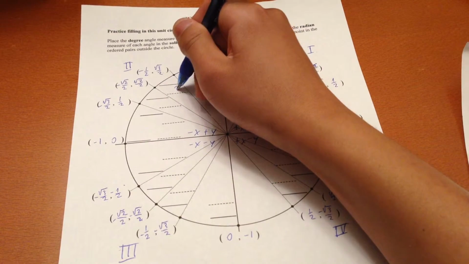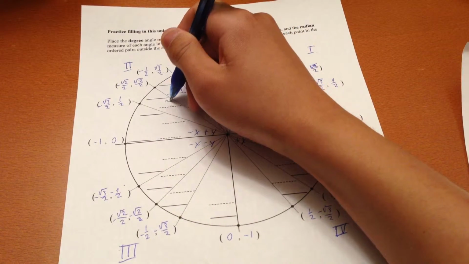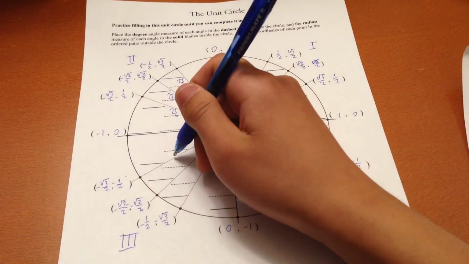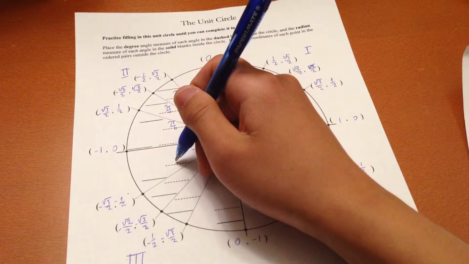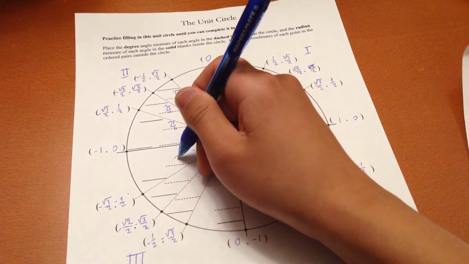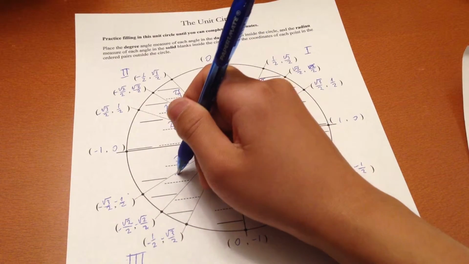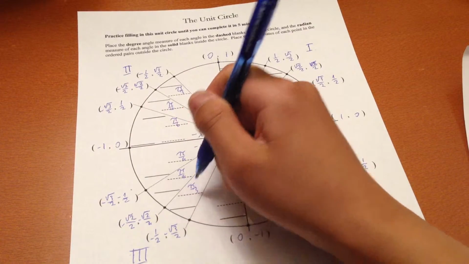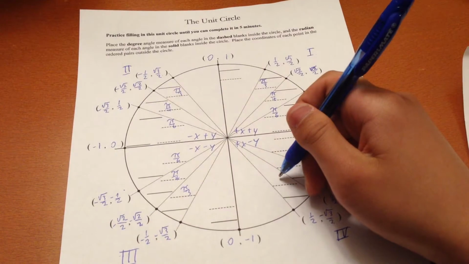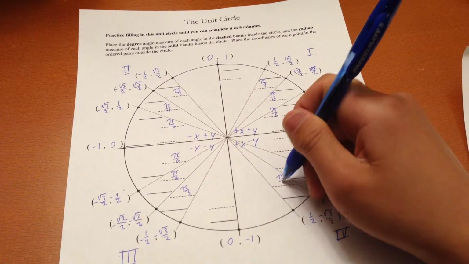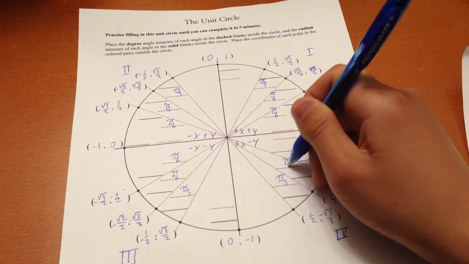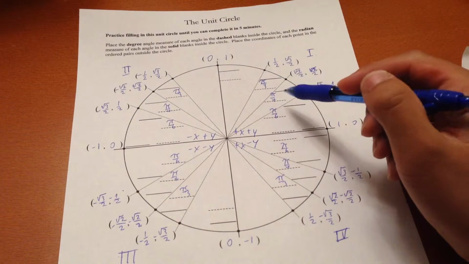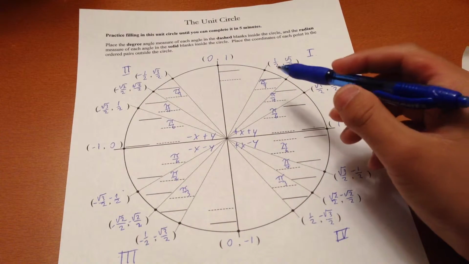So I would go pi over 3, pi over 4, pi over 6, and then I would go pi over 6, pi over 4, and pi over 3. And over here, I do the exact same thing, pi over 3, pi over 4, and pi over 6. Now, these are all of our base pairs, but what does change is the numerators.